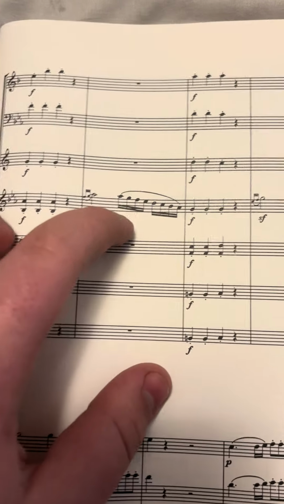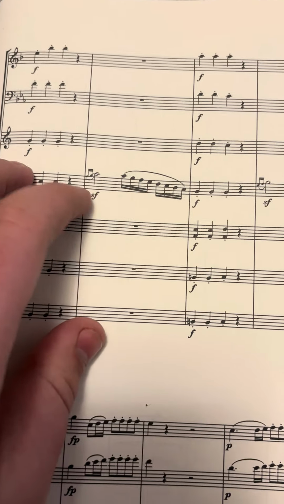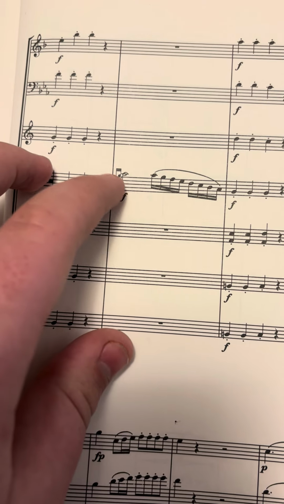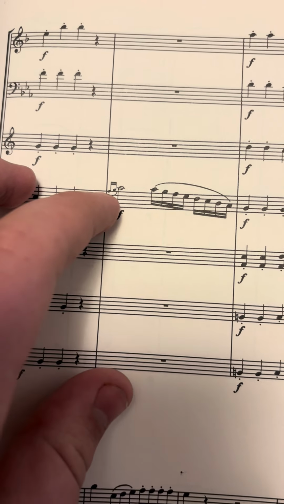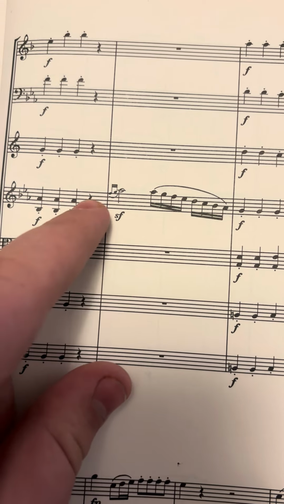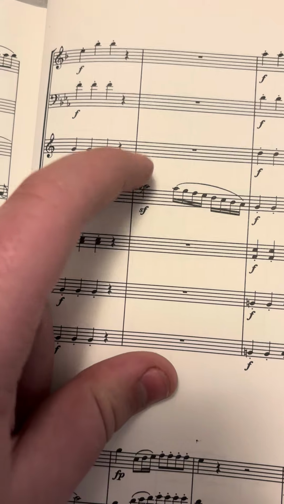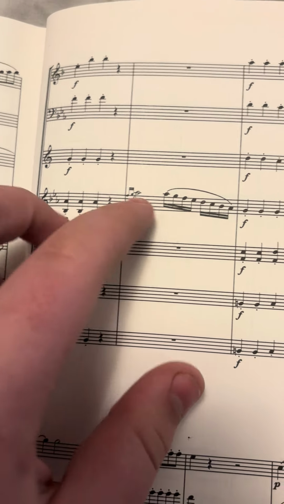But these semiquavers over here have to be accompanied by a minim, or technically it's accompanied by a little 2 notes there. I believe that's an F and a G. There we go. F, G, and then it goes into an A minim for 2 beats.